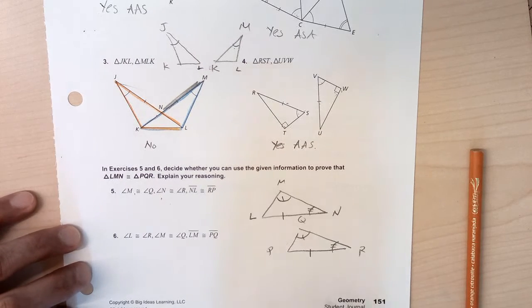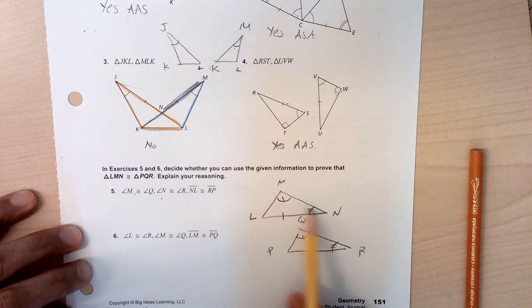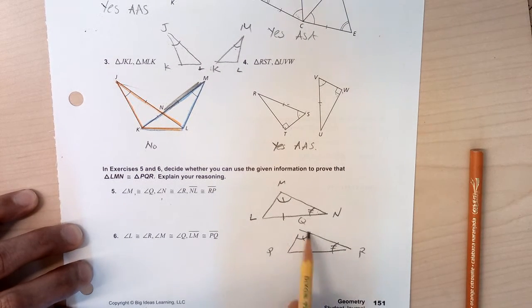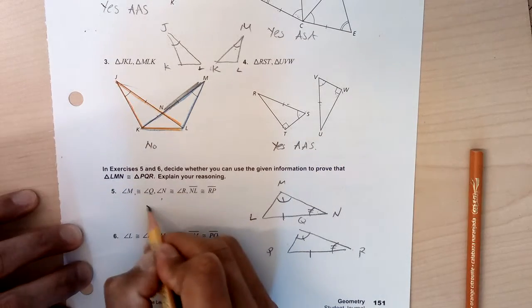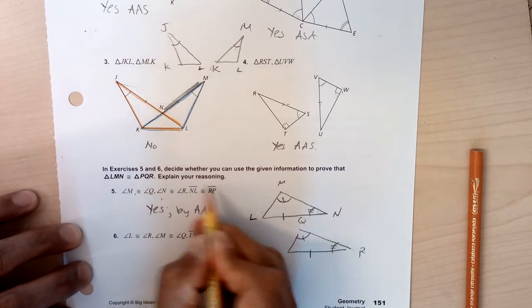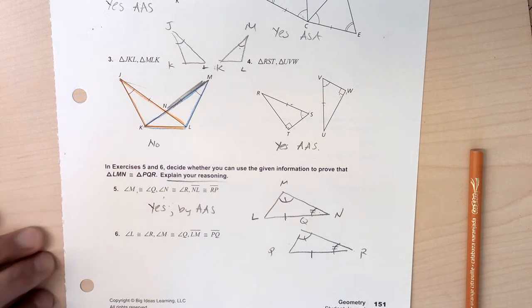And then the answer should be yes, specifically by angle, angle, side. The side is not included between the two angles, nor is side PR included between angles Q and R, but they're still congruent specifically by angle, angle, side. That's my reasoning. That's good enough. And then you could do something similar with number 6 as well.